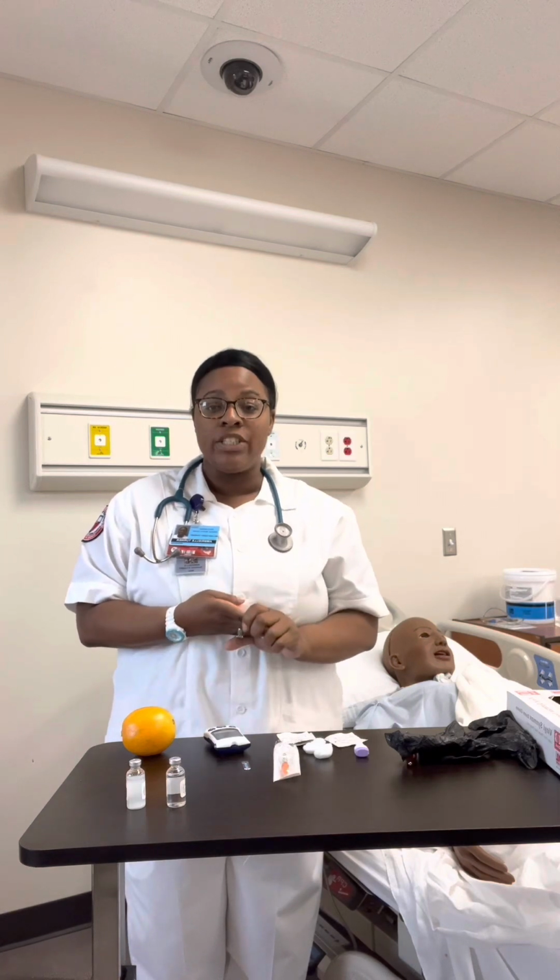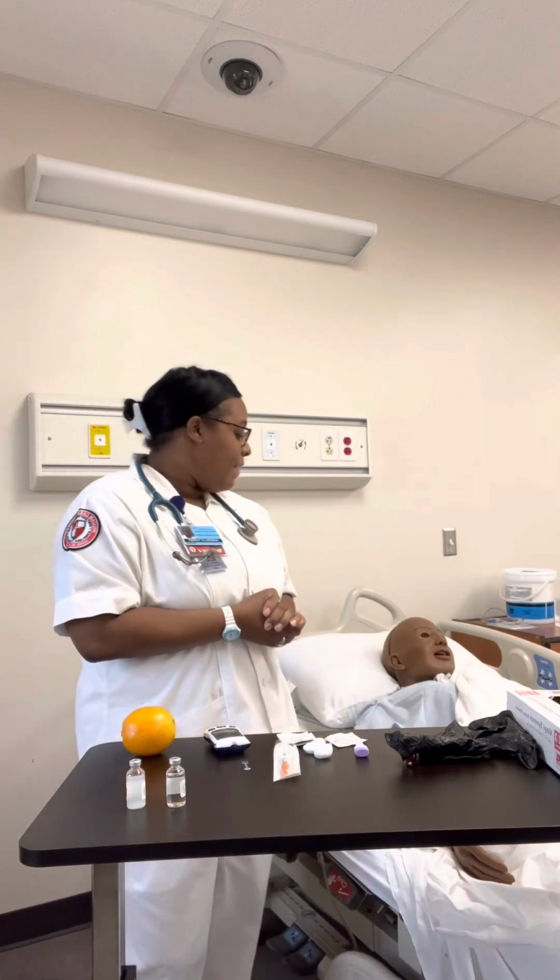Prior to mixing and administering insulin, I need to be aware of the 6 rights of medication administration. You need to have the right route, the right dose, the right medication, right patient, right time, and the right documentation. Insulin can be administered via insulin pen, subcutaneous, insulin pump, or insulin injection. At this time, I'll be demonstrating mixing and administering insulin.